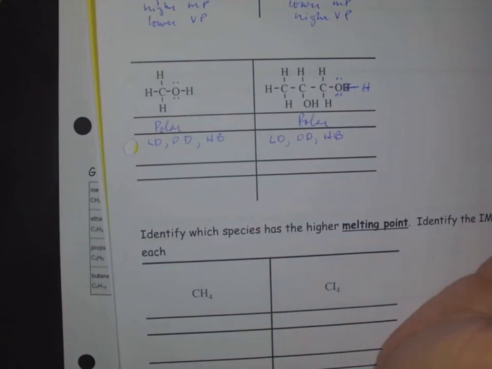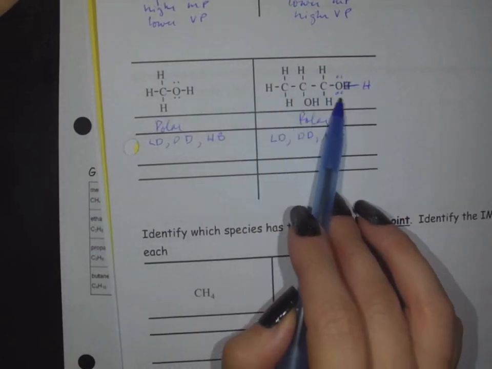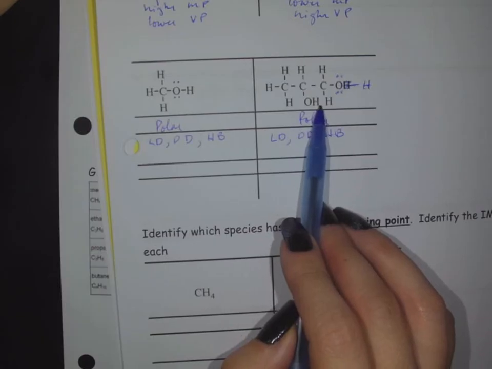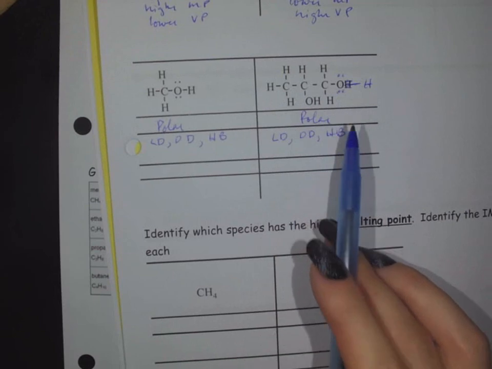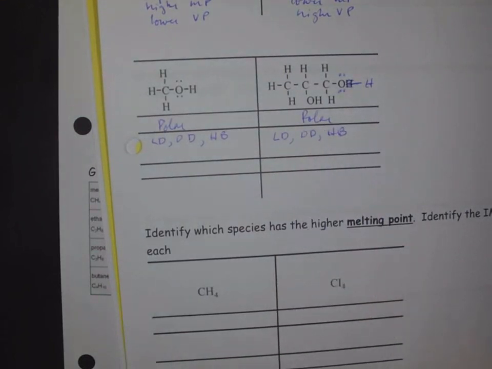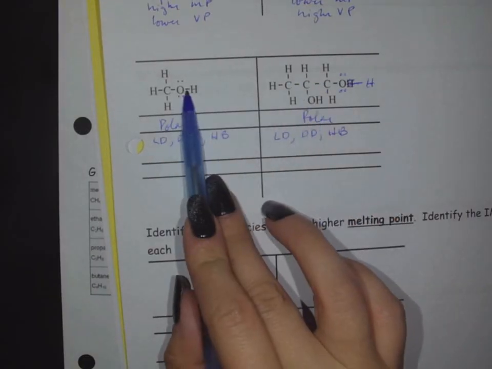But the IMFs are not equal because the London dispersion is stronger for one of these than the other. So the London dispersion is stronger for this molecule because it is bigger. It has more polarizable electrons due to the fact that there are more electrons and the size of the molecule is larger. Great. That means that even though they both have London dispersion, dipole-dipole, and hydrogen bonding, the London dispersion is bigger for this molecule than for that molecule.